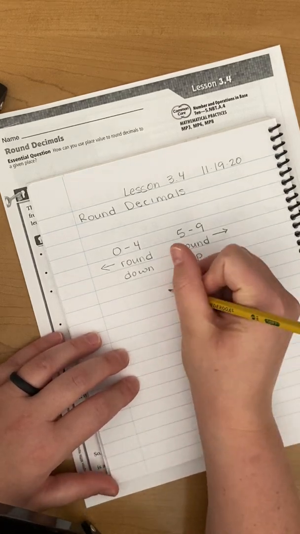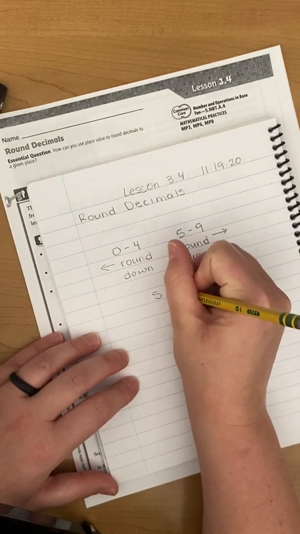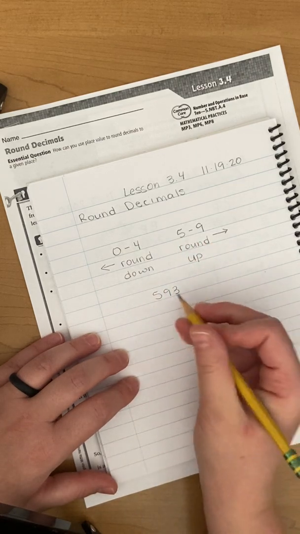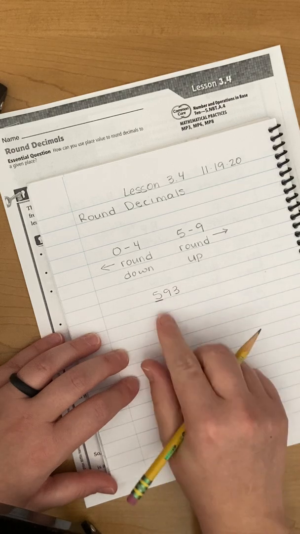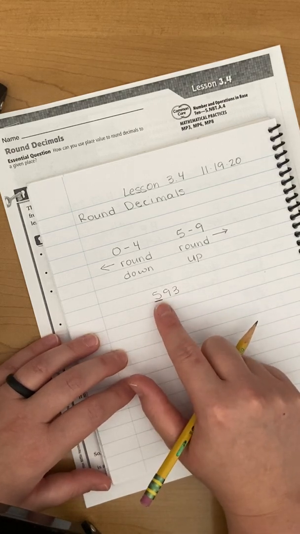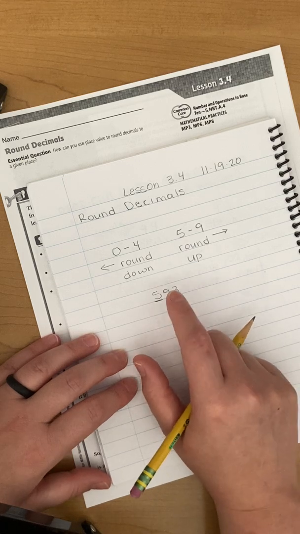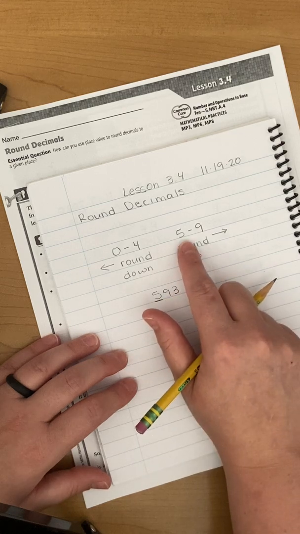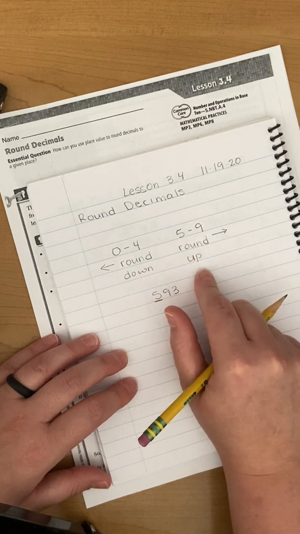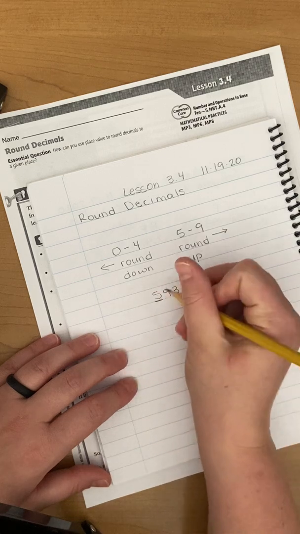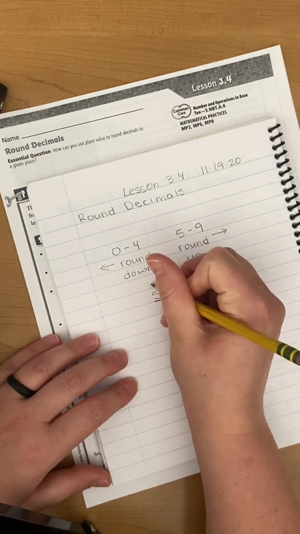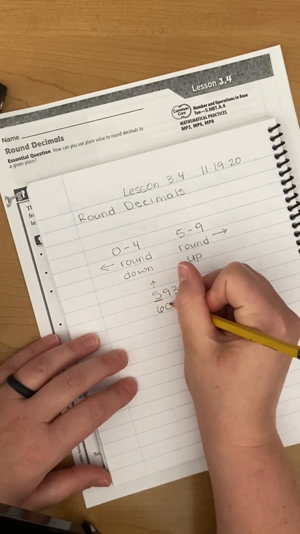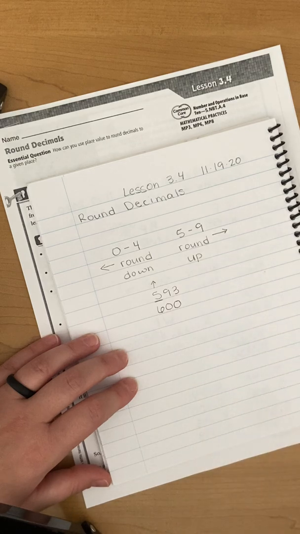So if I have the number 593 and I wanted to round this number to the nearest 100, I look at the number to the right, which is a 9, and I say, okay, I need to round up because it's 5 through 9, so I need to round this number up 1. So the 5 would go up to a 6, and then everything behind that number would become a 0.